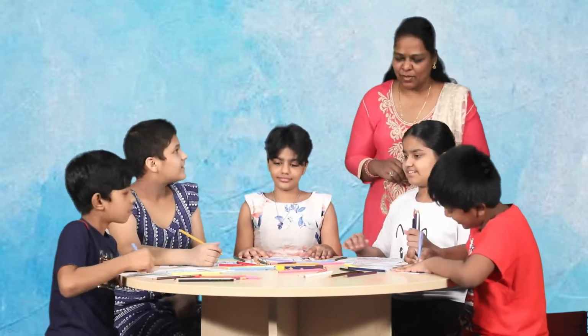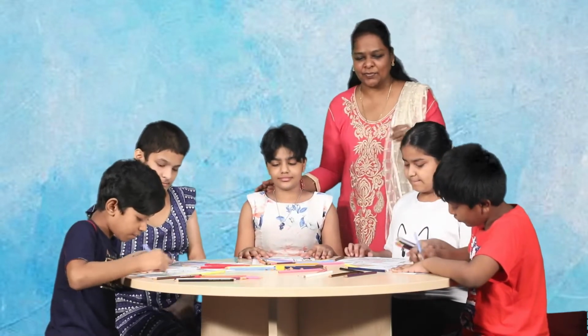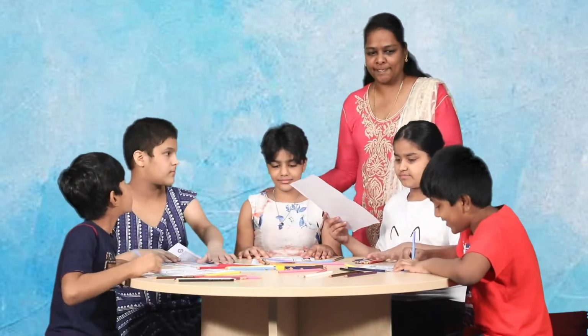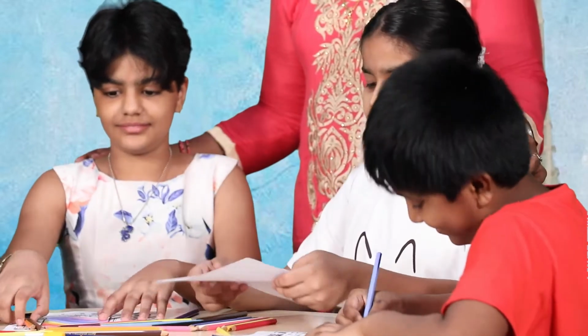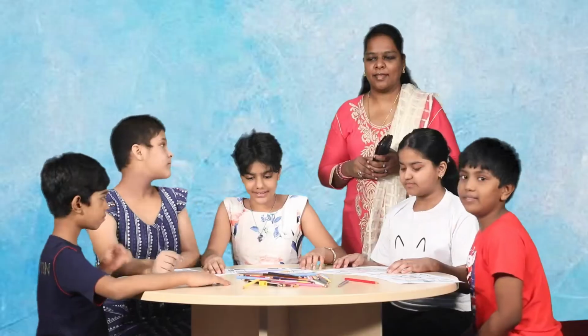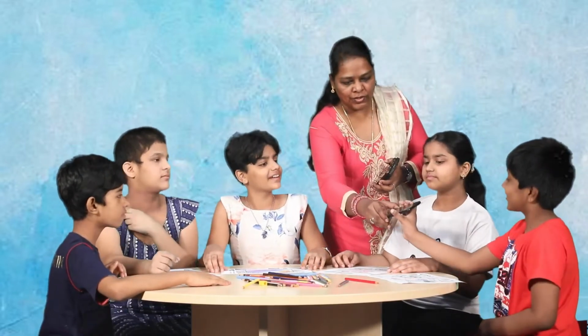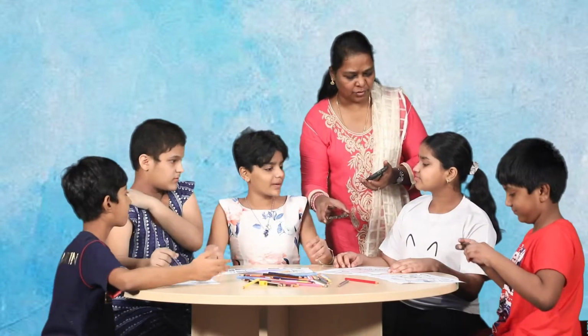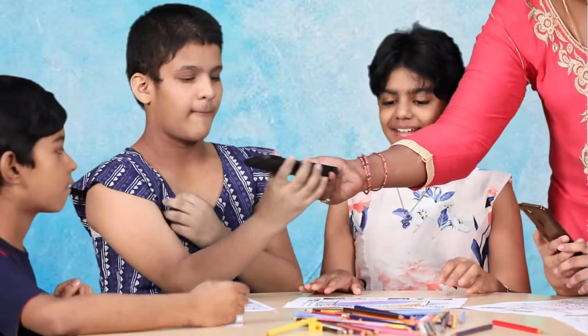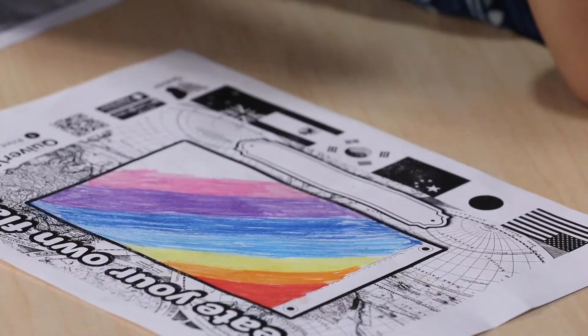It's okay. You have almost colored. All of you have colored. So we can now see what you have done. Okay? Enough. Should stop. Now I'm going to give you the phones. You're going to scan the picture which you have drawn. So you both will share this phone and you both will share this phone. So now scan the picture.